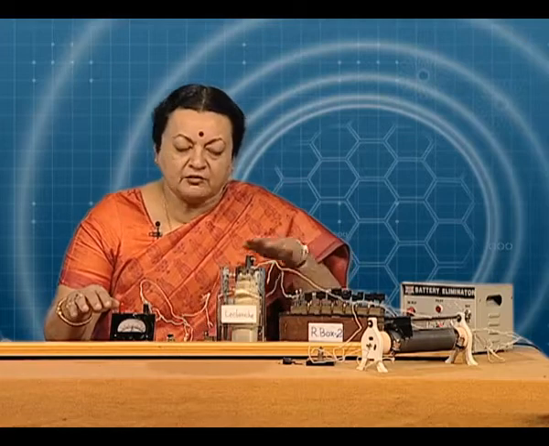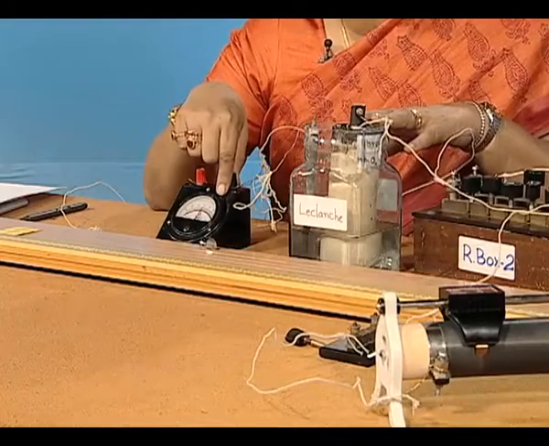We will first, without this second circuit being connected, find a position on the potentiometer wire where there is no deflection in the galvanometer. After that, we will take out some resistance from here, allow the circuit with the cell to work.